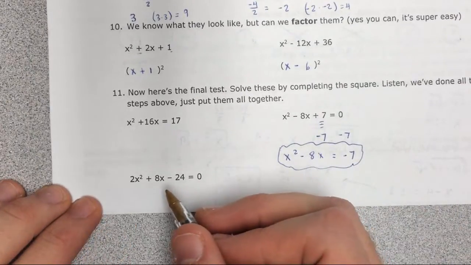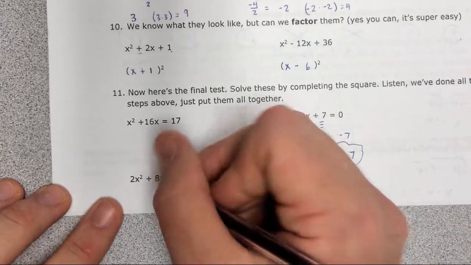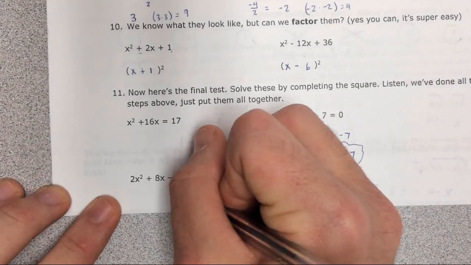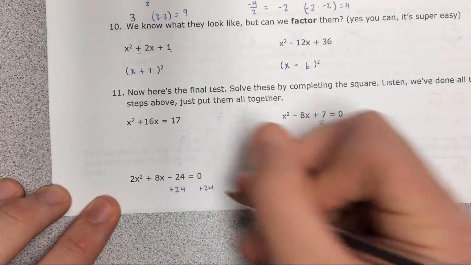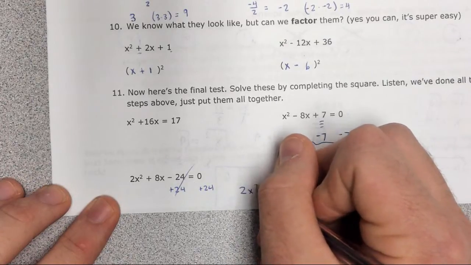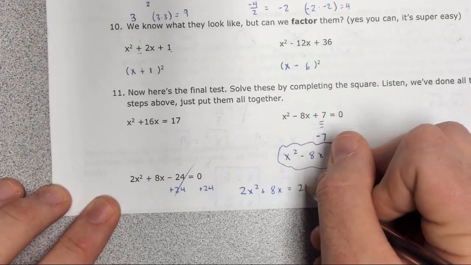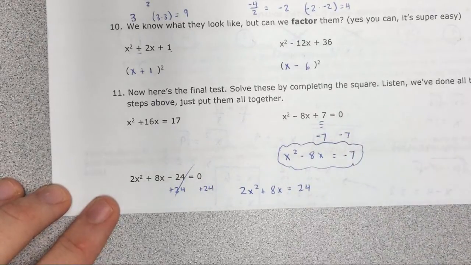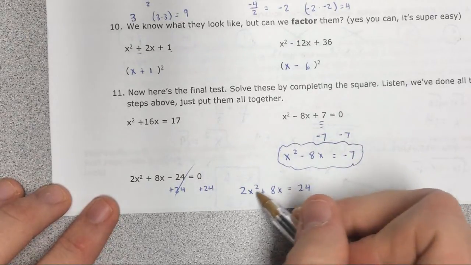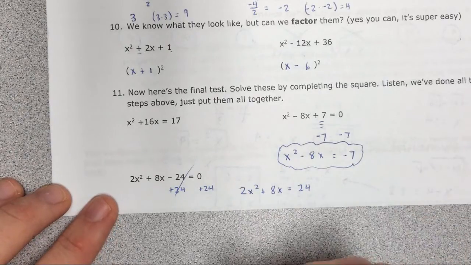Alright, well this one, remember I want my x's on one side, my number on the other. So I need to get rid of 24, add 24. These go away. I'm left with 2x squared plus 8x is equal to 24. But then remember, I want my x squared by itself. I can't have a number here. I always want x squared by itself.